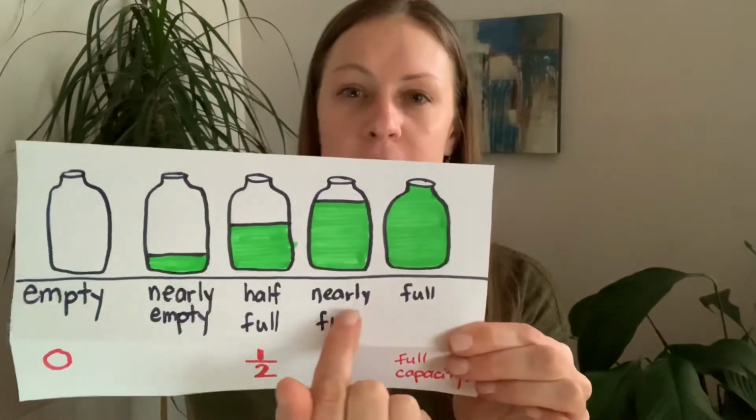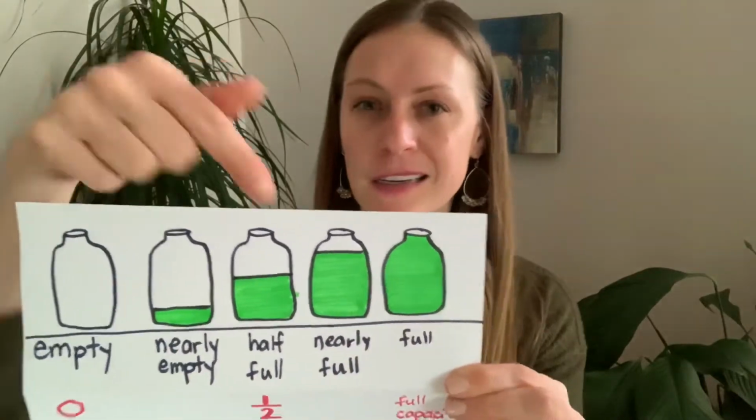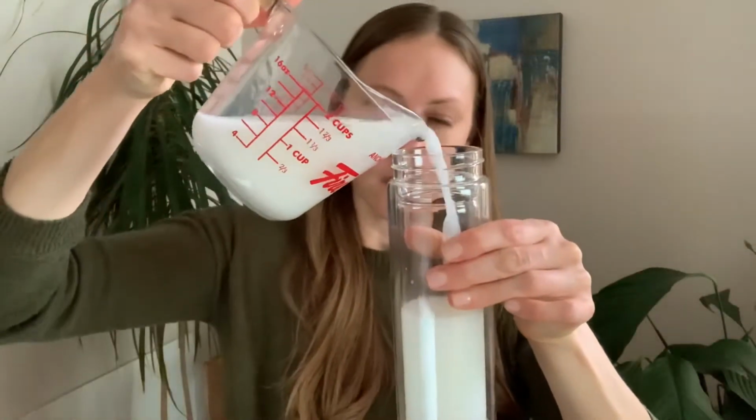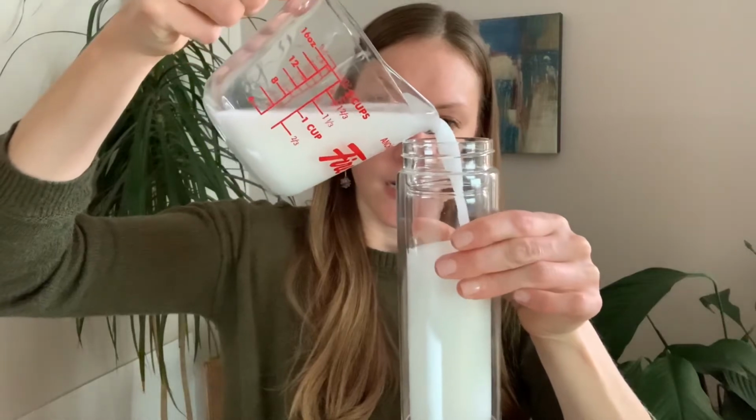This next one here says nearly full. So there's some space at the top. It's not all the way full, but it's nearly full. It's almost full. So let's make this one nearly full. Not all the way. Oh, there we go. It's nearly full. It's almost full, but there is space. It's not at its maximum capacity.